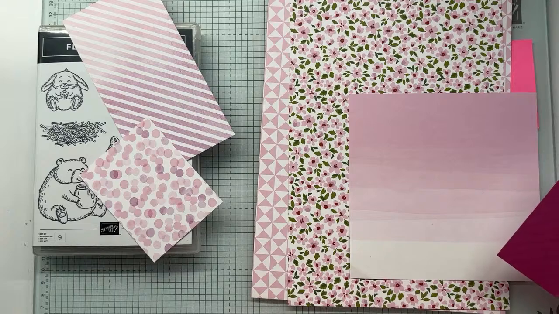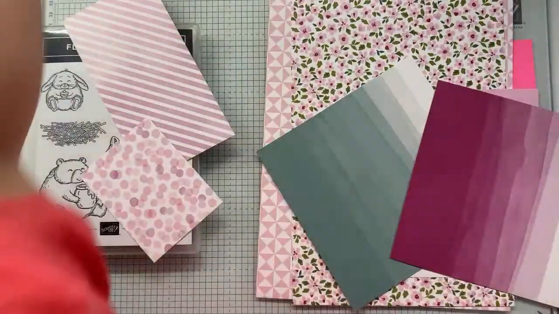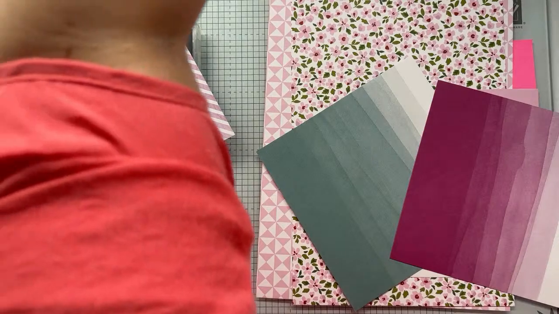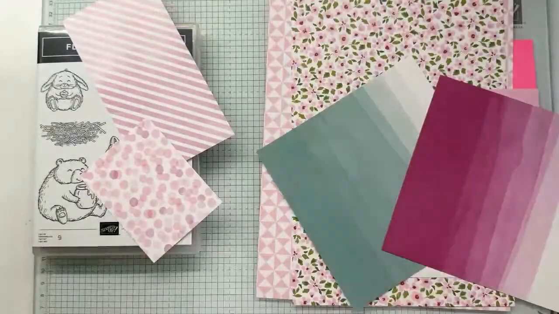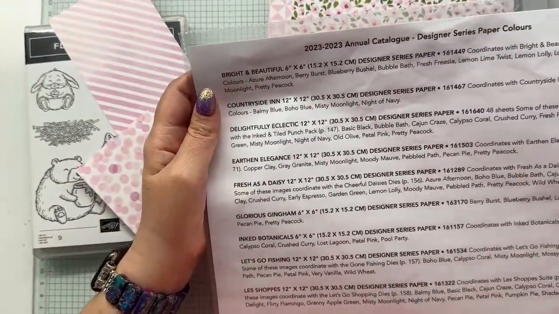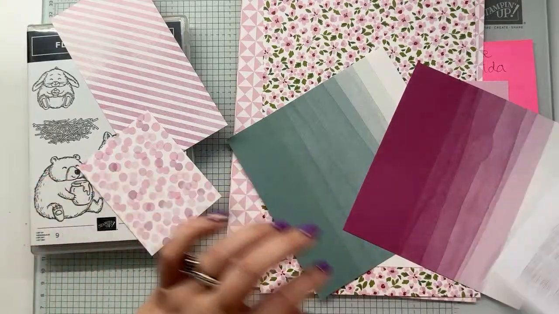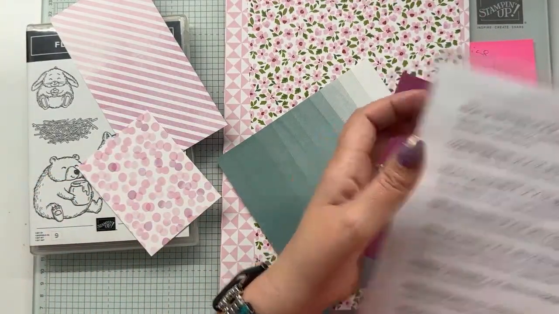You like the bubbles and stripes. And now I'm not sure this is peacock. I'm going to grab my handy dandy, no, not that one, my handy dandy color chart here. Bright and Beautiful. It's Lost Lagoon. So that one is Lost Lagoon and this one is Berry Burst. And the light one is Bubble Bath.